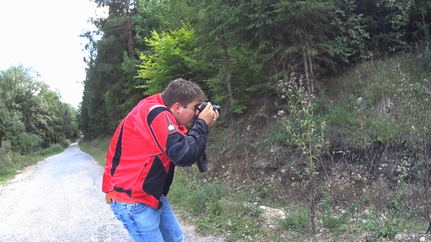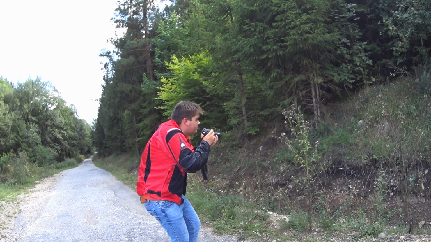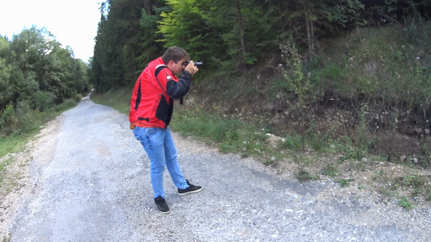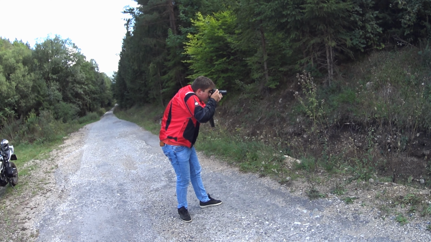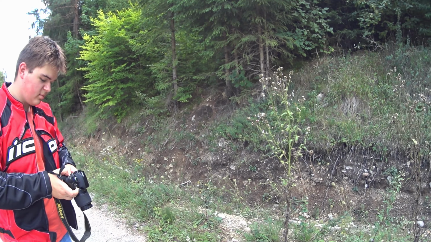Here we have another shot, this time a macro shot of a spider. This time I shot multiple times because the body doesn't have great stabilization. So I always recommend a tripod for macro.